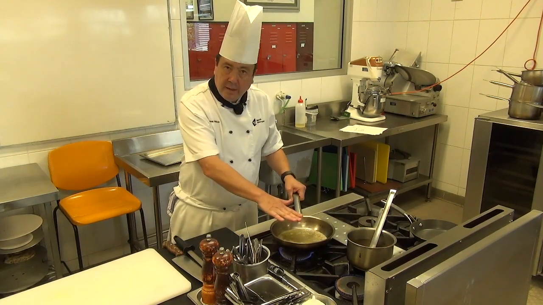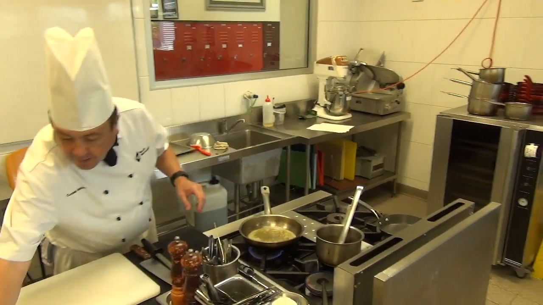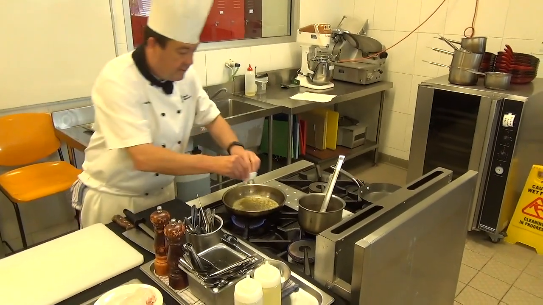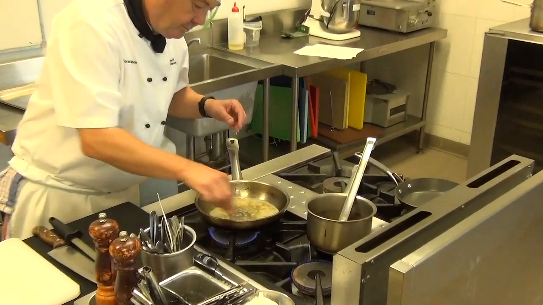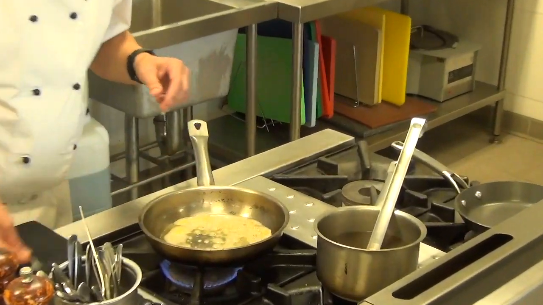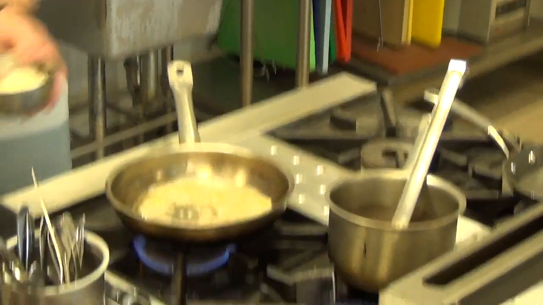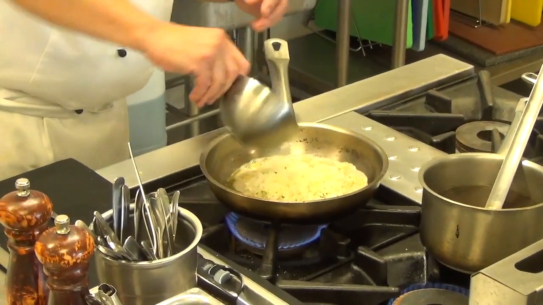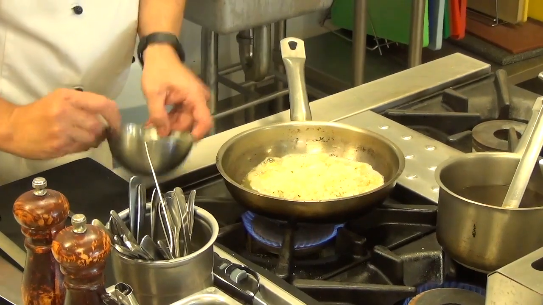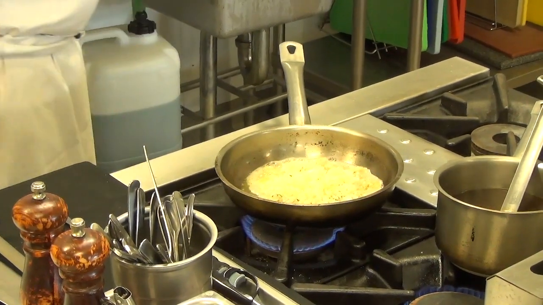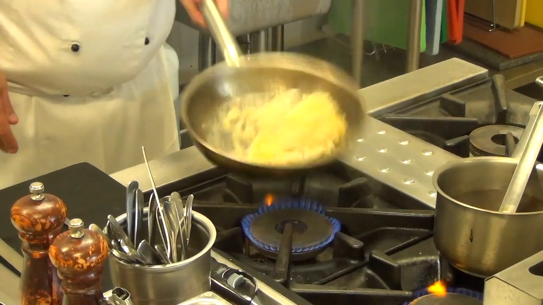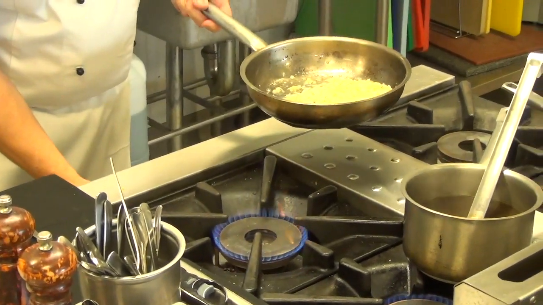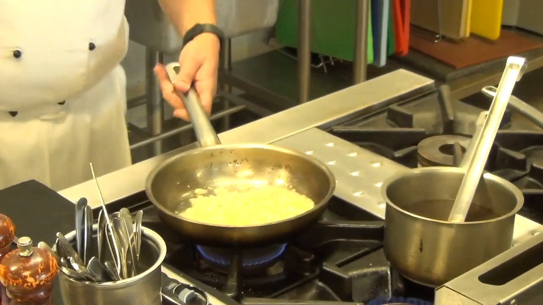Okay, oil and butter is melted. I'm going to add in my garlic. So moderate heat again here, chef. Moderate heat, low heat. We don't want to be burning or going too hot. So it's steady. The onion. Again, you could use shallot. Okay. I'm going to lower that down again. I don't want it too hot. Okay. Now I'm going to add my rice.